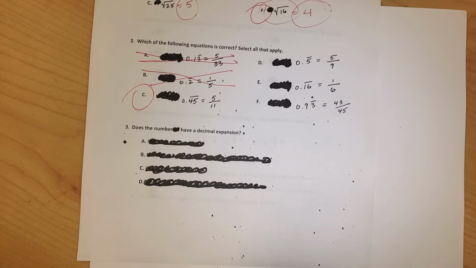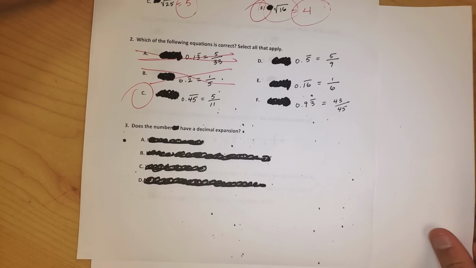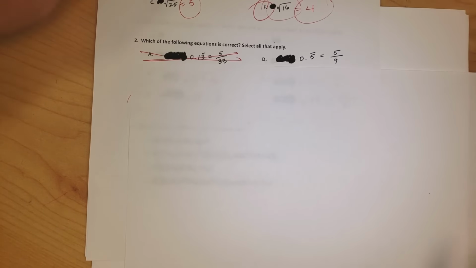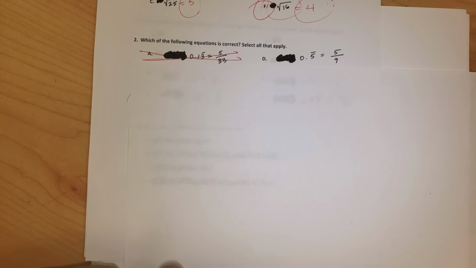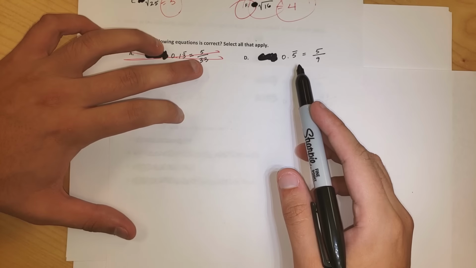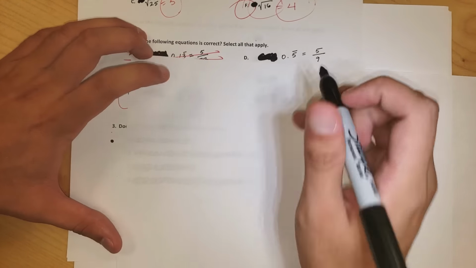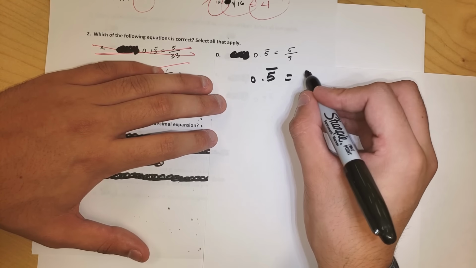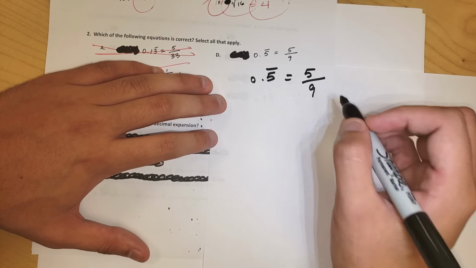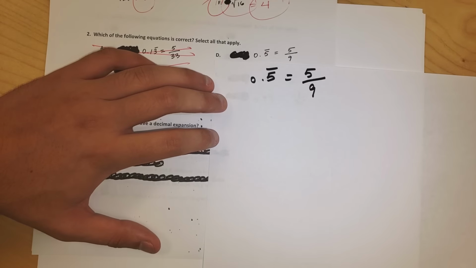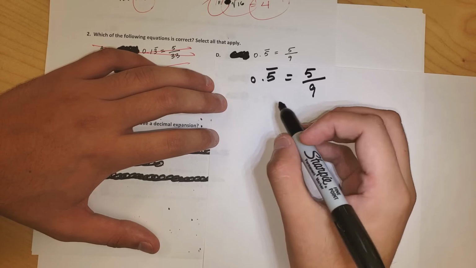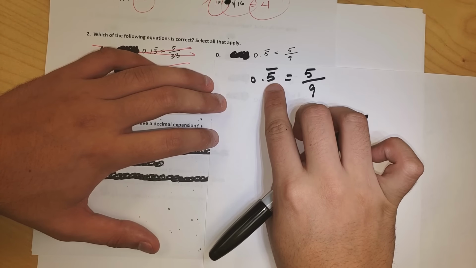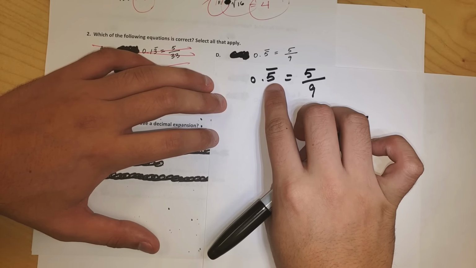The next one says 0.5 repeating is equal to 5 over 9. Let's check that one real quick. We know there's only one number repeating here, the 5. So 0.5 repeating equals 5 over 9. Since it's only one number that's repeating, we just need to multiply by 10.